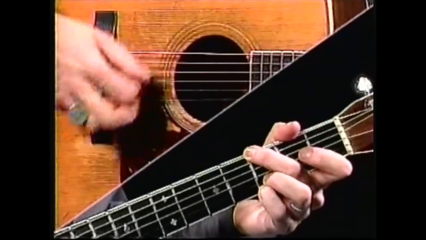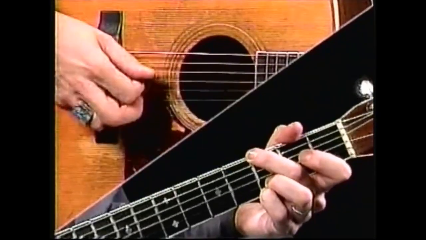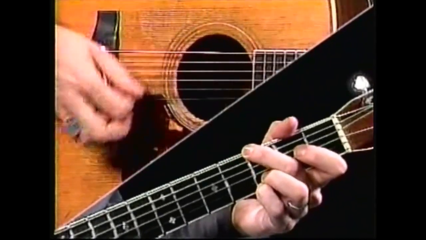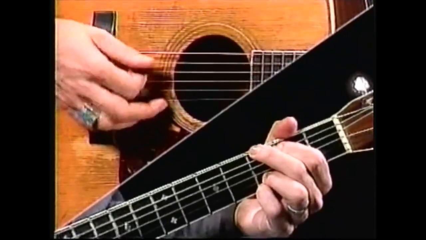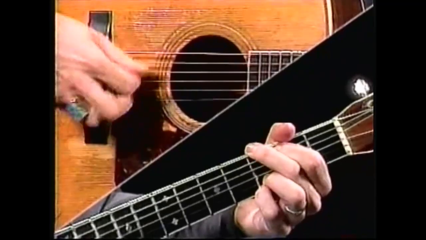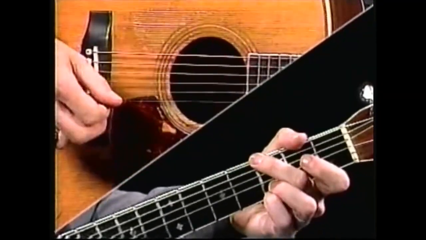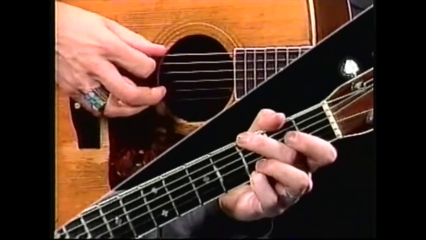this can get just a little bit tedious, and the fiddle wants a little bit to spice up the backup. And then if you add a run to that, you've got good fiddle tune backup.